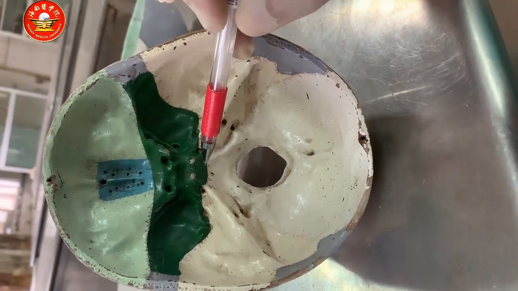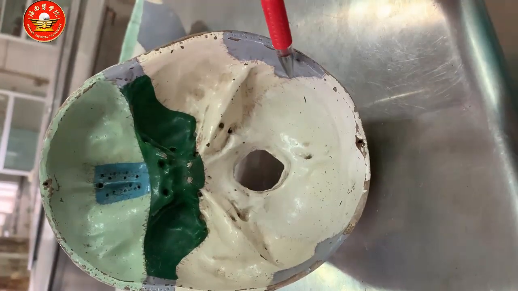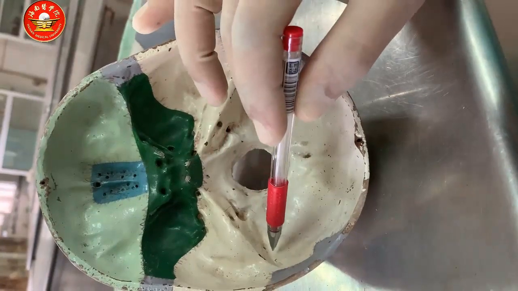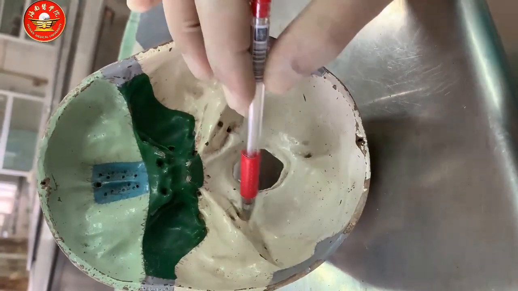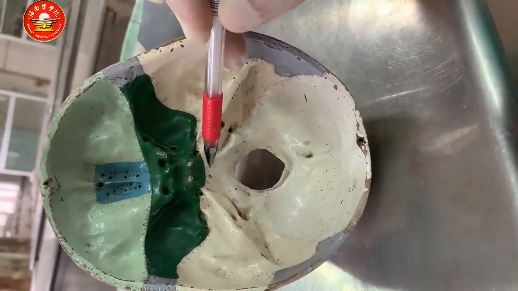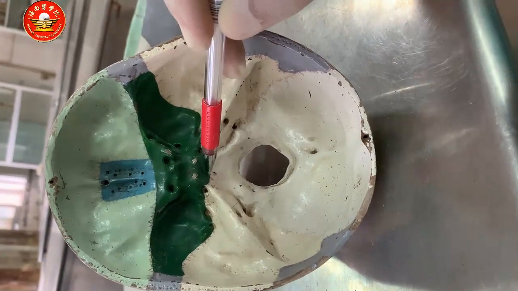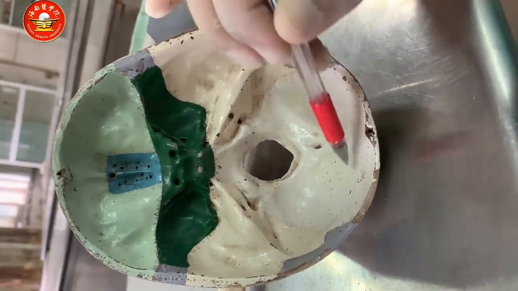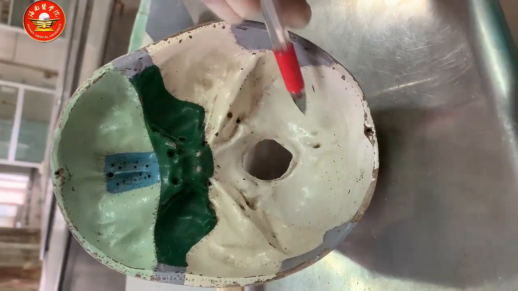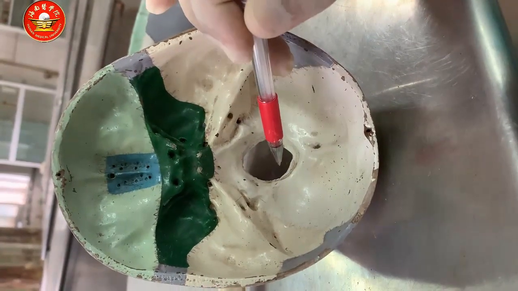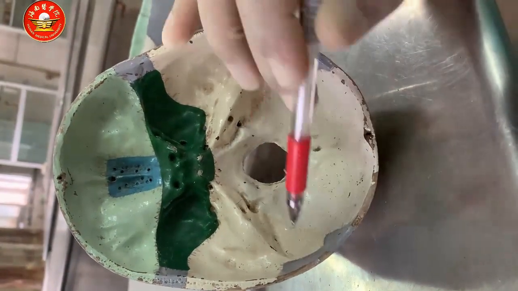Okay, so now we're going to talk about the posterior cranial fossa. In the posterior cranial fossa, we can see here part of the temporal bone. We can see part of the sphenoidal bone, and for most of the portion in the posterior cranial fossa we have the occipital bone and a little part from the parietal bone.